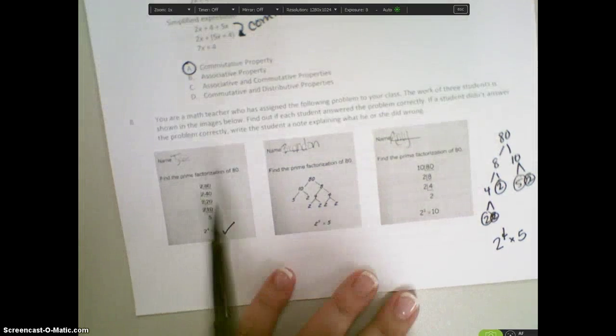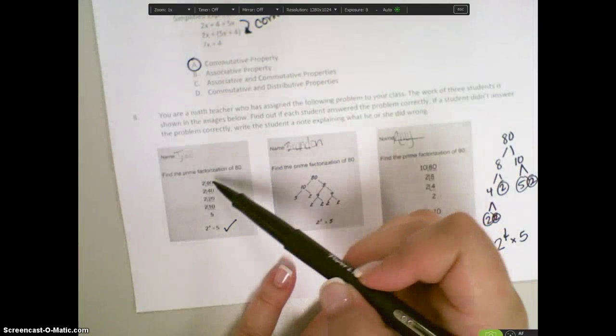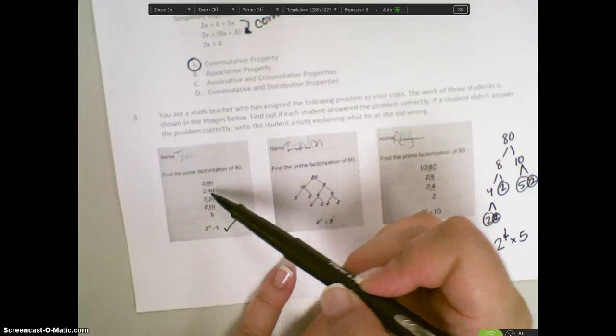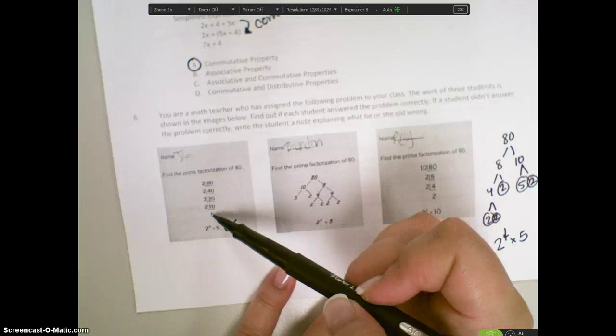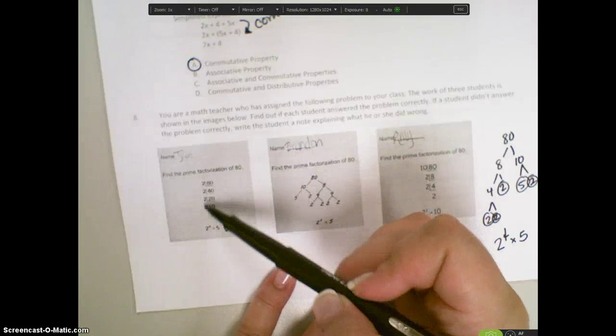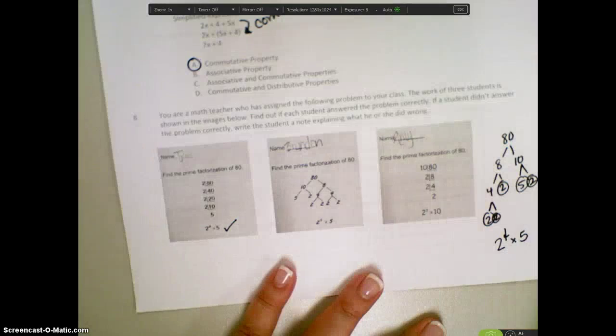I'm going to check his work. He's doing a division ladder. So he has 80. He says 80 divided by 2 is 40. 40 divided by 2 is 20. 20 divided by 2 is 10. 10 divided by 2 is 5, and that's what's left. So he has 2 to the 4th power and then times 5.